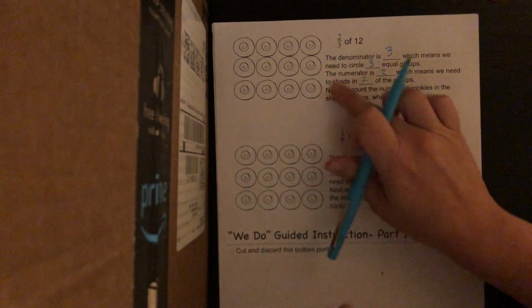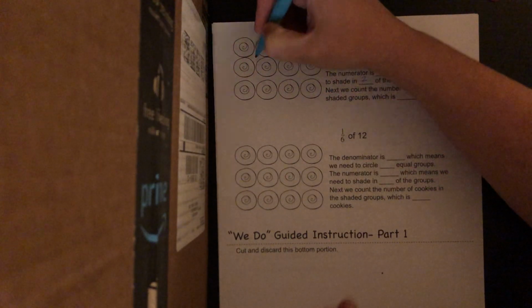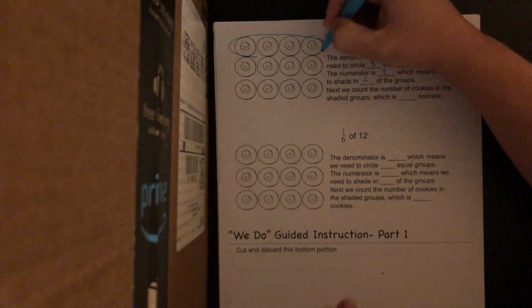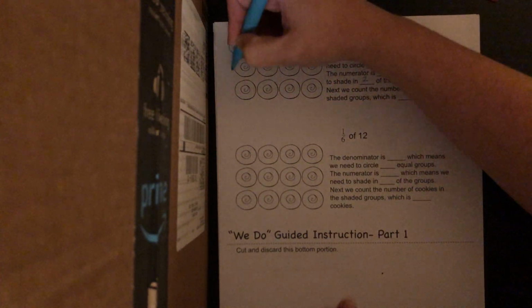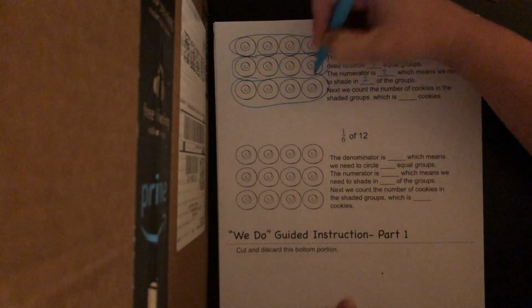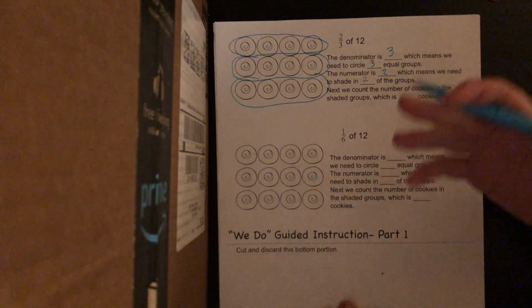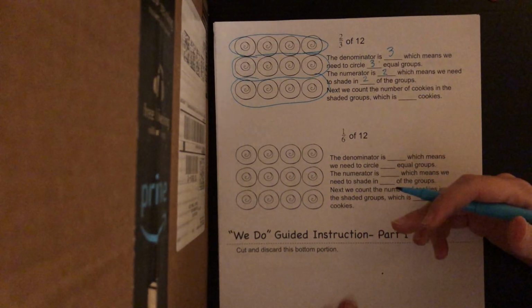Well, I'm going to turn it this way now. I'm going to do it horizontally, and I'm going to see if I can get 3 equal groups. And I can. Here's 1 group, 2 groups, and I have 3 equal groups of how many? There are 4 cookies in each of these groups.